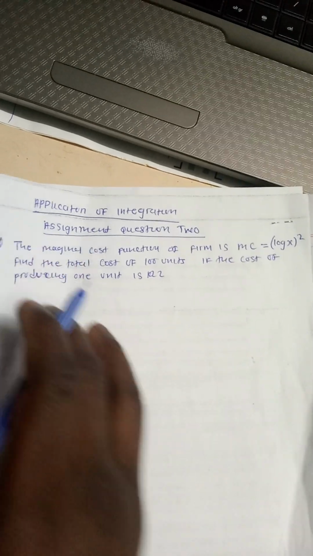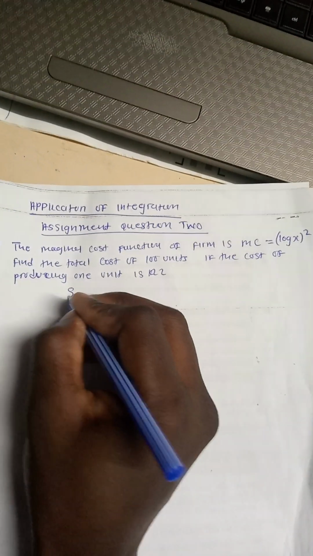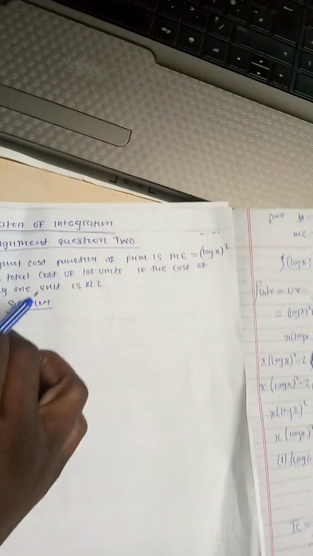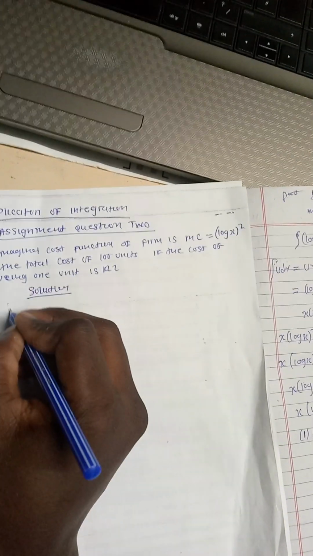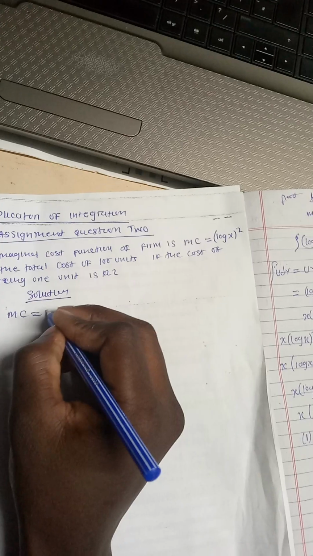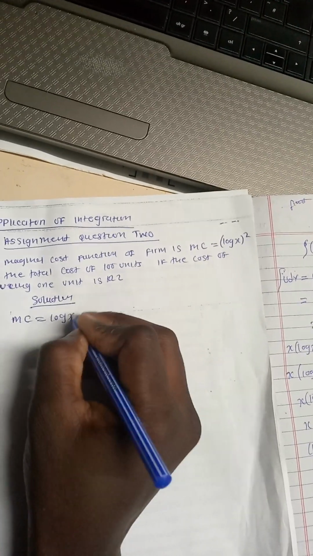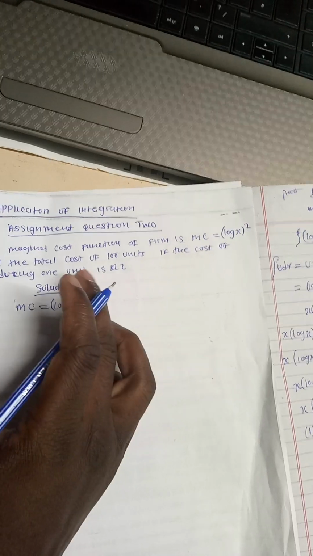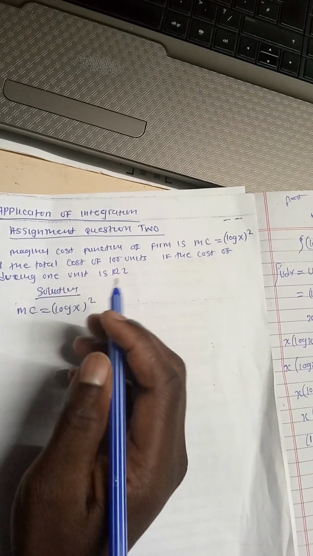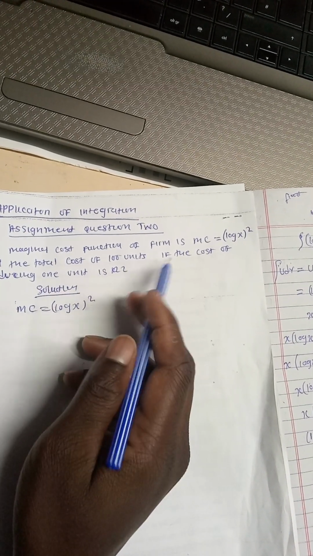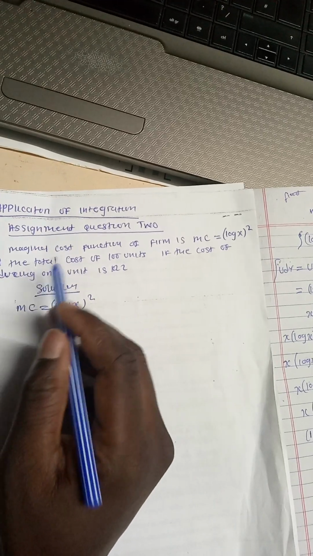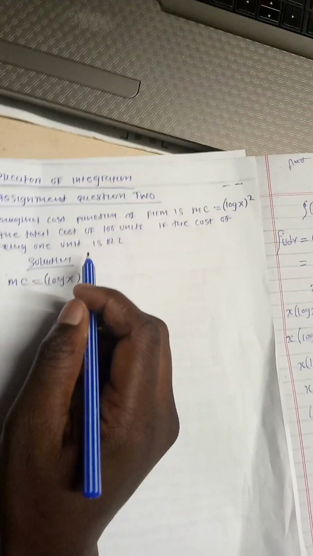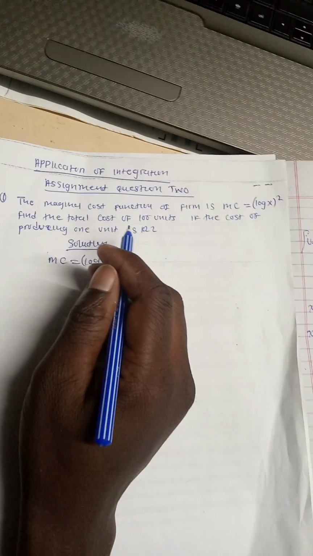So now we have the marginal cost function. The marginal cost function MC is equal to (log x) squared. This is our marginal cost function. Then we are told to find the total cost of 100 units, if the cost of producing 1 unit is 22.